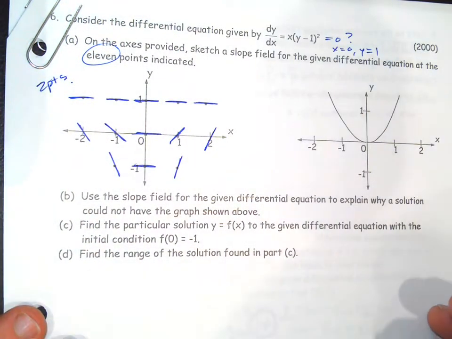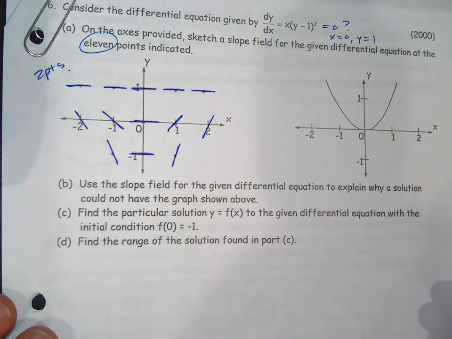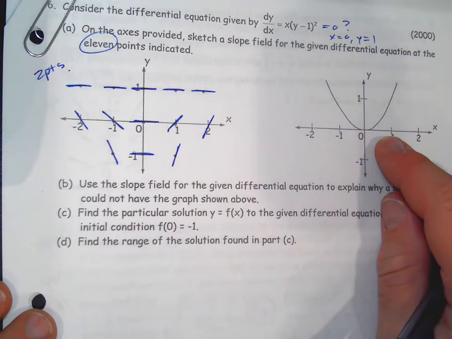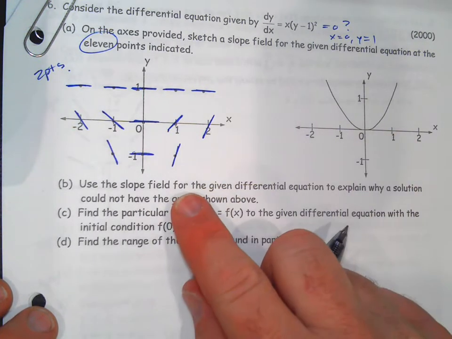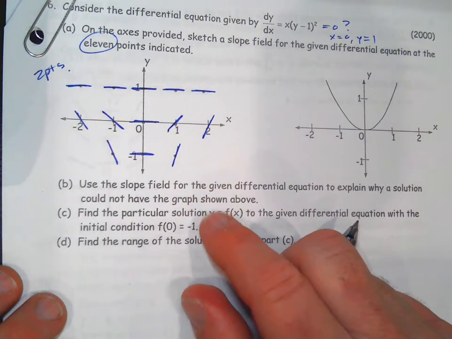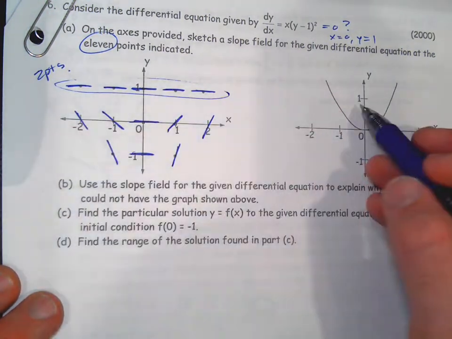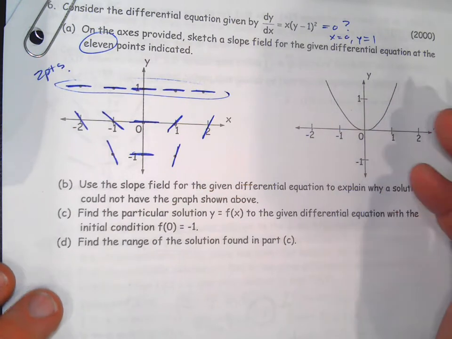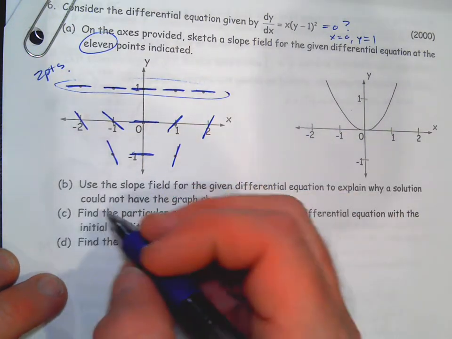Part B says to use the slope field for the given differential equation and explain why a solution could not have the graph shown above. Why couldn't this have that? Well, because there's this horizontal line right there that this does not have. It has to have this horizontal asymptote.